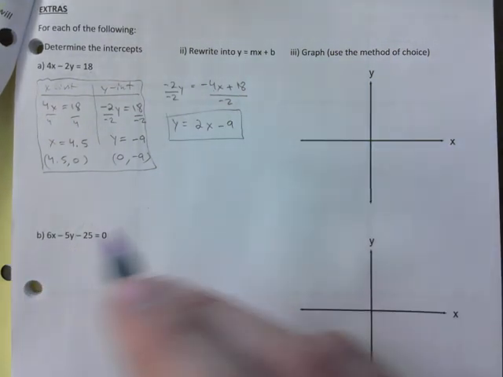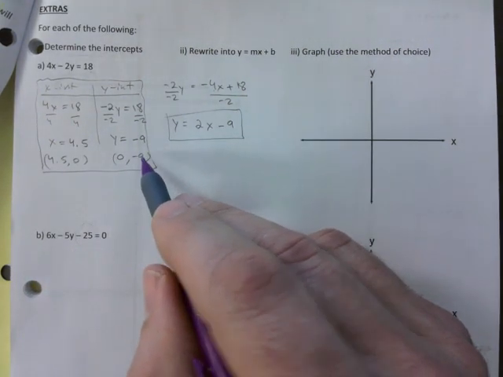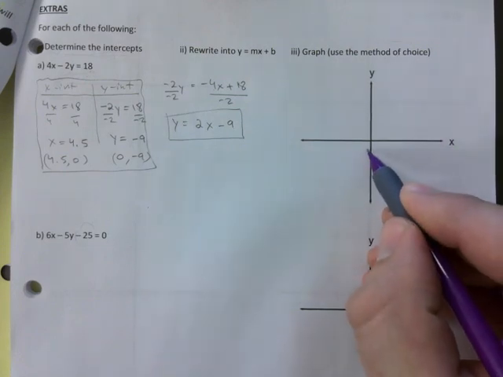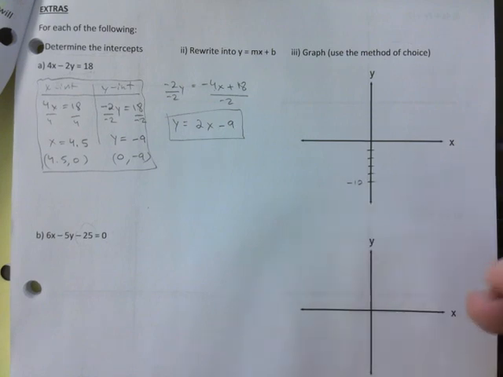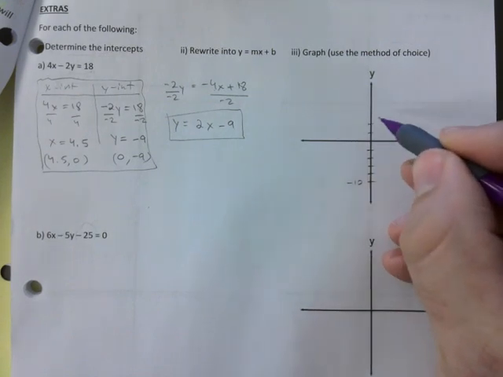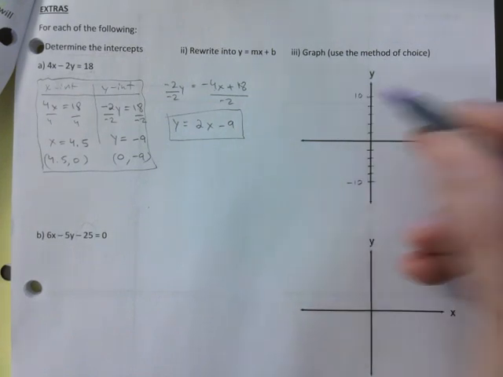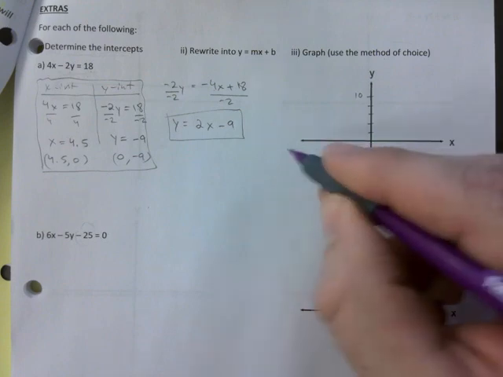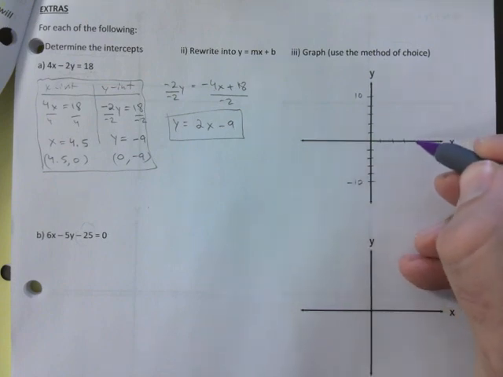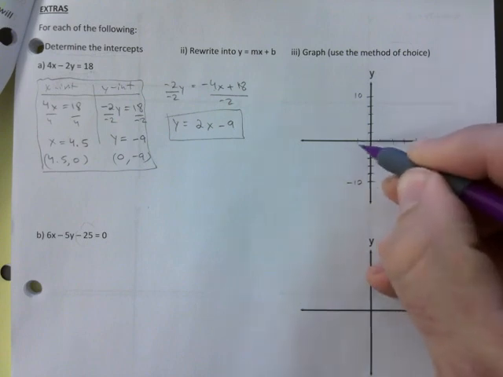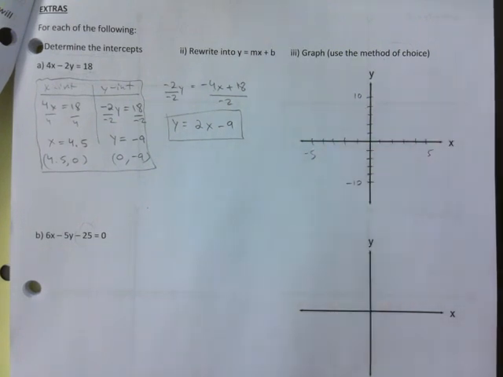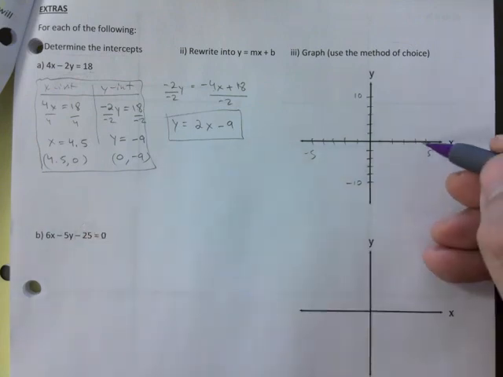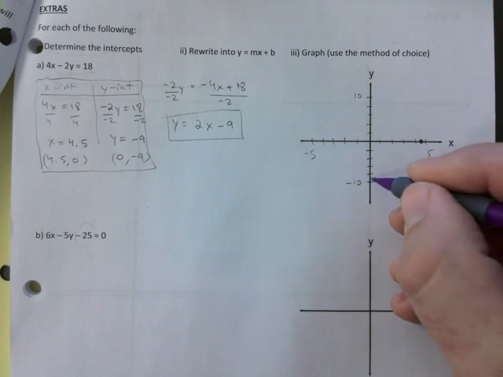And now let's graph, and we need to make sure we account for the negative 9. So I'm going to go 2, 4, 6, 8, 10. Right? 2, 4, 6, 8, 10. You can go different here if you want. 1, 2, 3, 4, 5. 1, 2, 3, 4, 5. X and Y is labeled. 4.5 goes right about there. And negative 9 goes here, right?